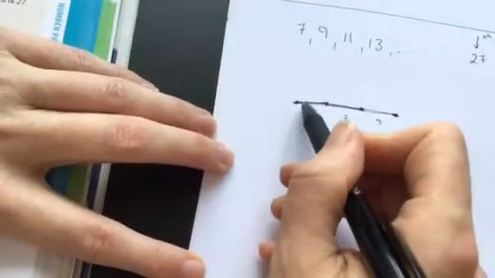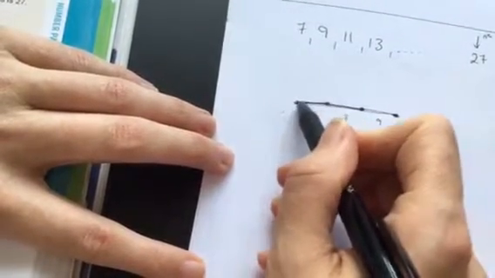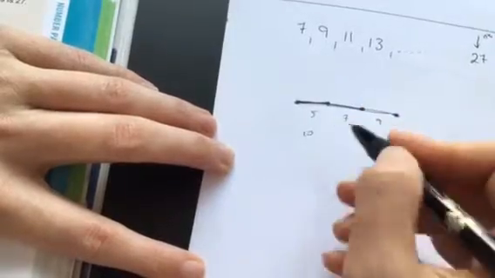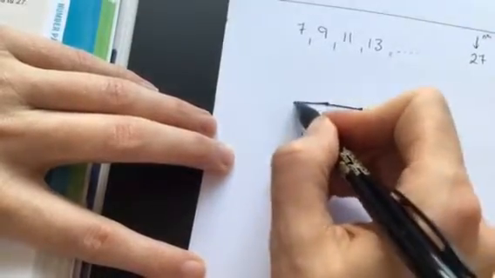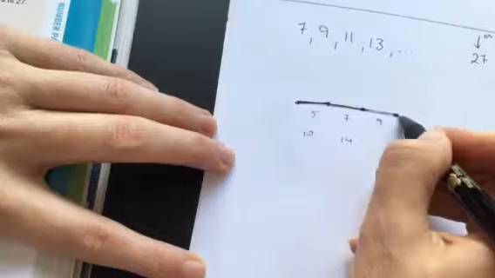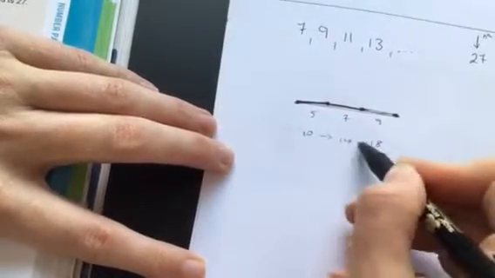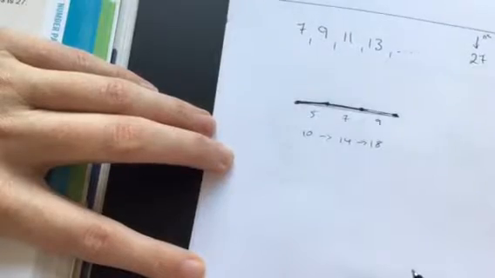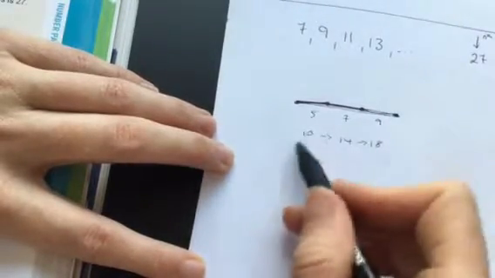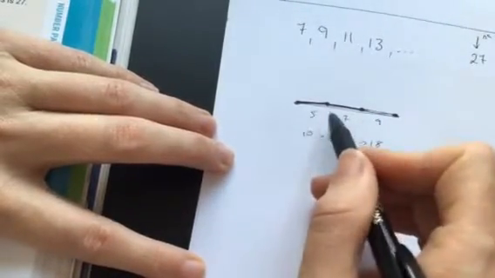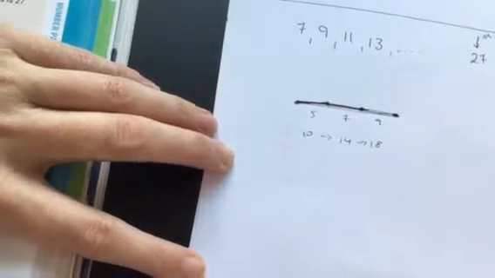Or sometimes it's easier to just take a shuttle run as out and back, which would be 10 meters. Out and back, that would be 14. Out and back, that would be 18. And you can still see it's linear. It just might be easier to do it in one go rather than do this and then double it.